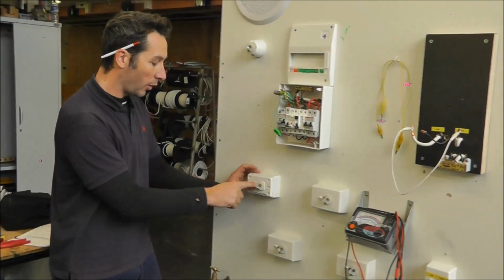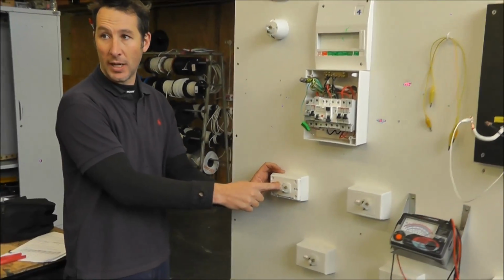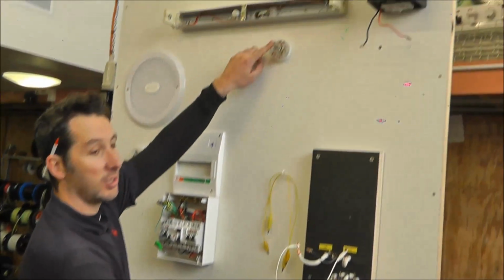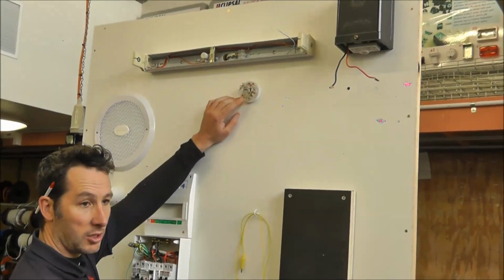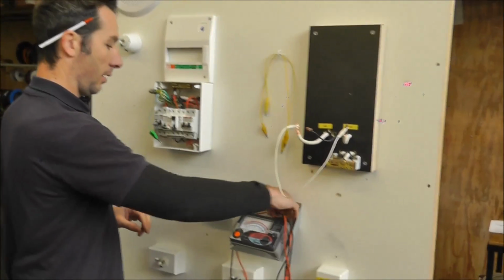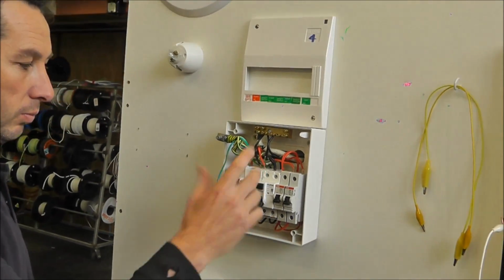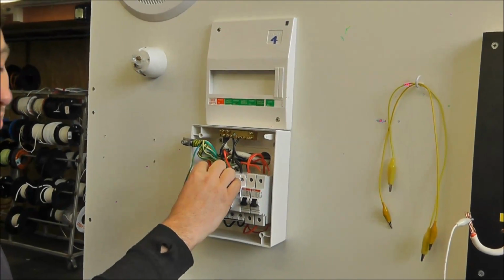So what I'm trying to say to you, Ryan, is this is the only terminal you have to check for a socket outlet. And over here, if the active isn't switched, then you better check if the neutral's switched. But I'll do it for you. Okay? You're better off doing it. Well, if the active is switched, then you can move on.